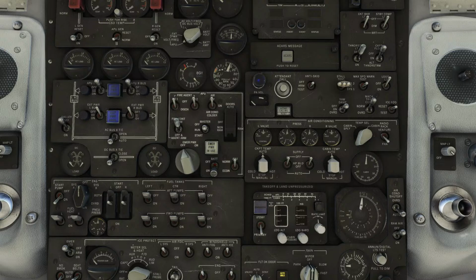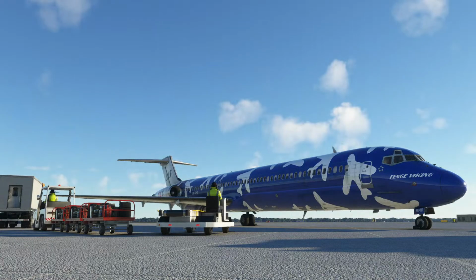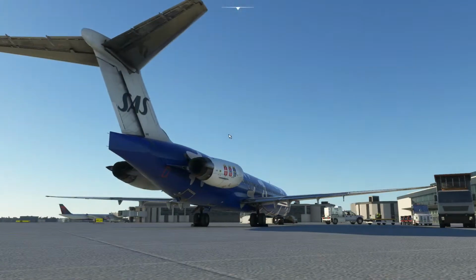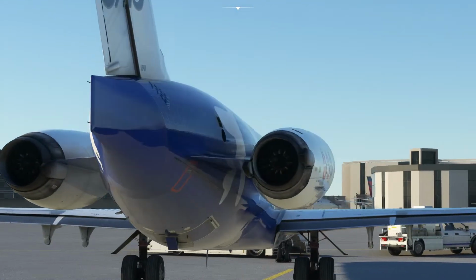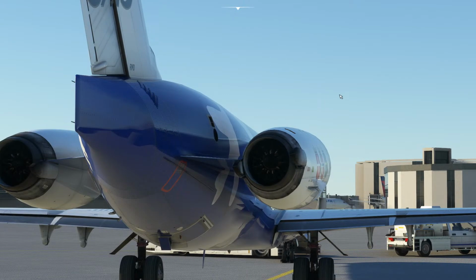So while that's doing that, we have to wait basically, so we're not using external power, so we'll just wait for that. If we go and look outside while we're waiting, you'll see that hot air will start pouring out of these vents. Or hopefully it will. That'll be the sign that the auxiliary power unit is coming online.